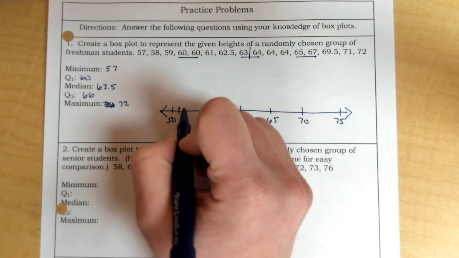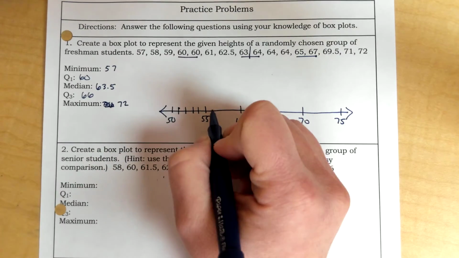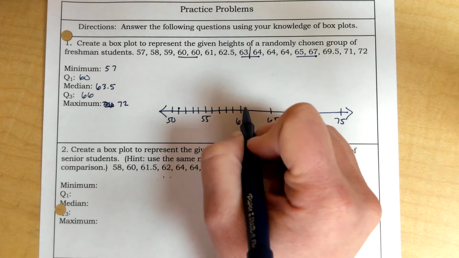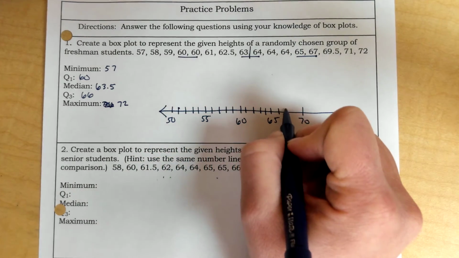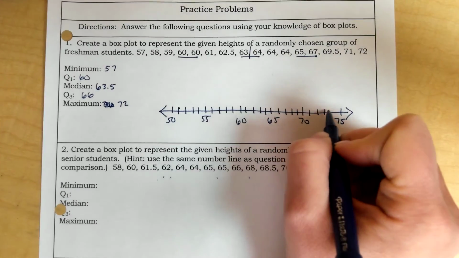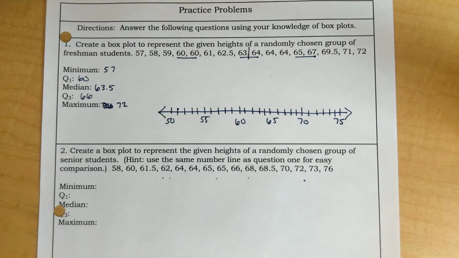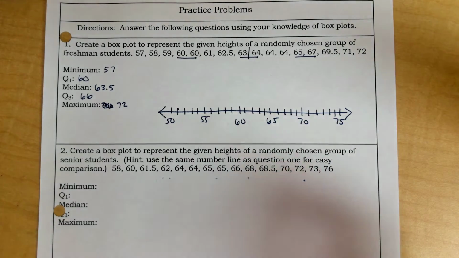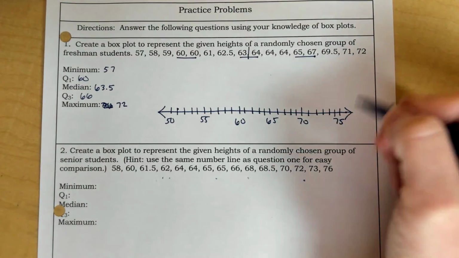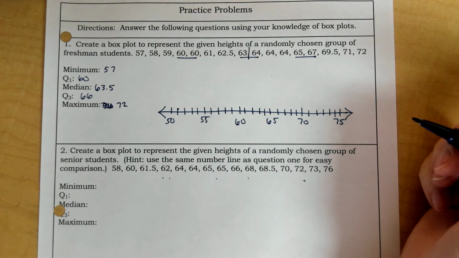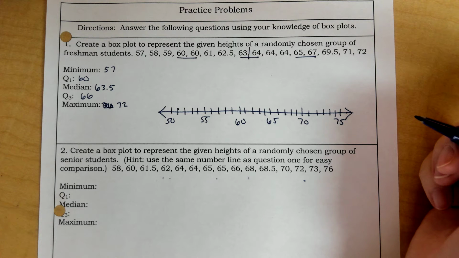And I'm going to put some lines in between here. And of course you want these to be as precise as possible. But it does happen occasionally that if you're drawing out your number line, it's going to be a little bit less precise, just because it's human error. But if you have a number line given to you, that's even better.